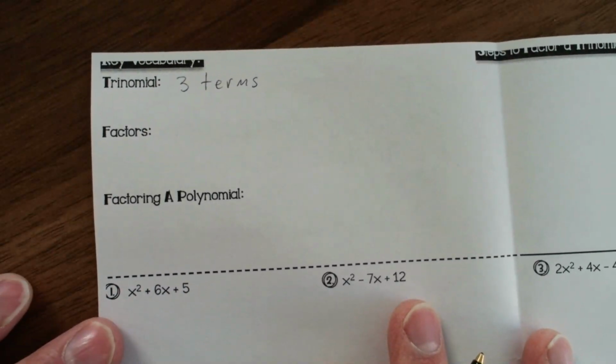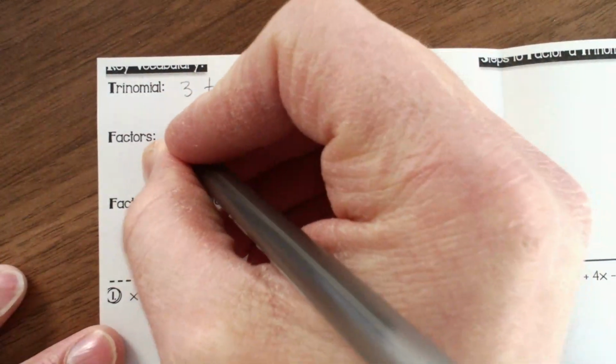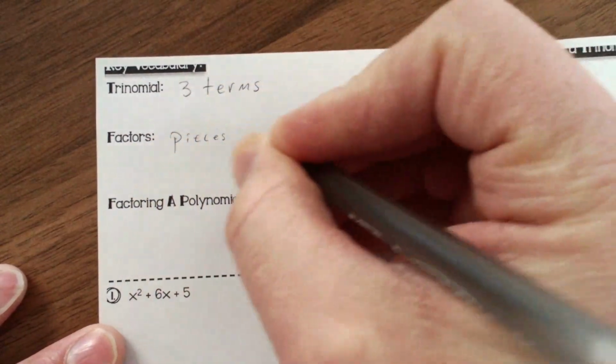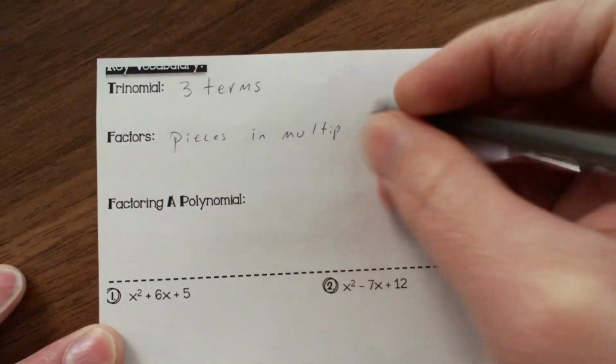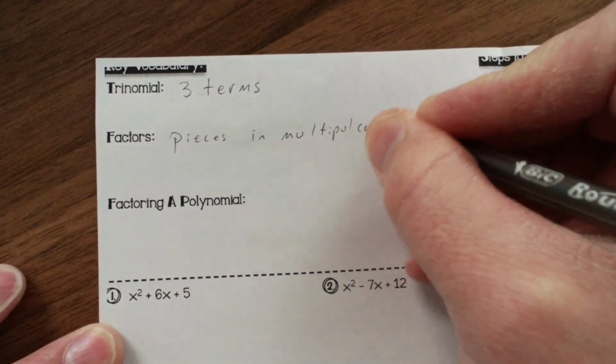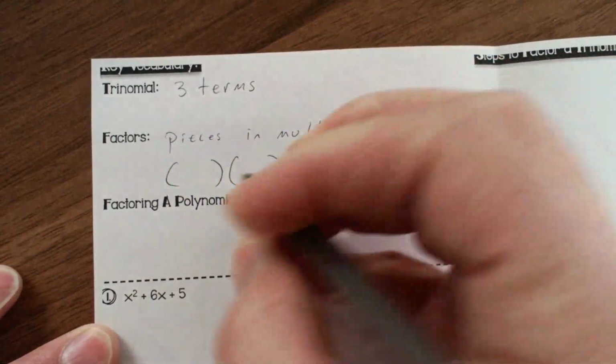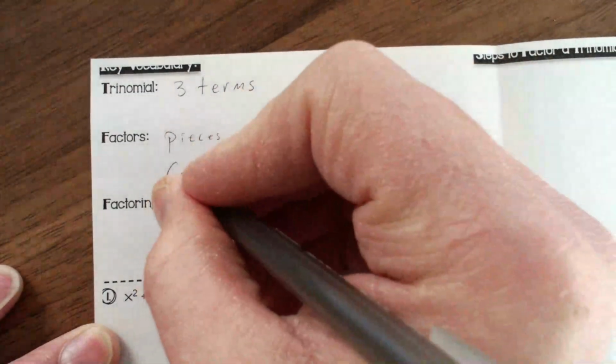Factors are the terms that multiply together that give you an expression. So they're the pieces in multiplication. So these pieces are the factors.